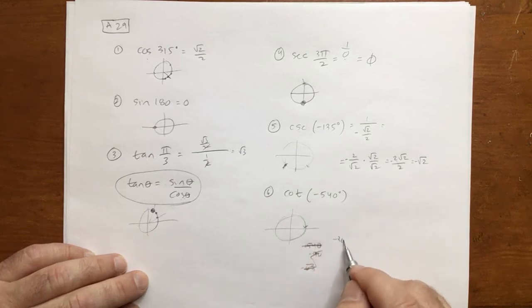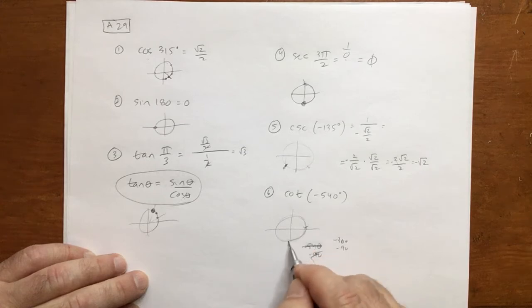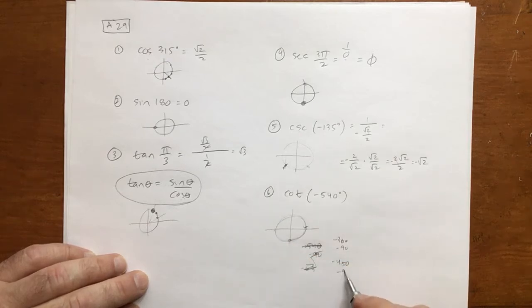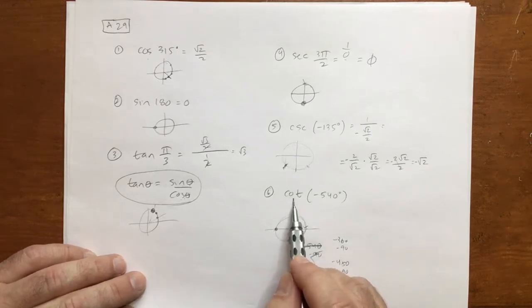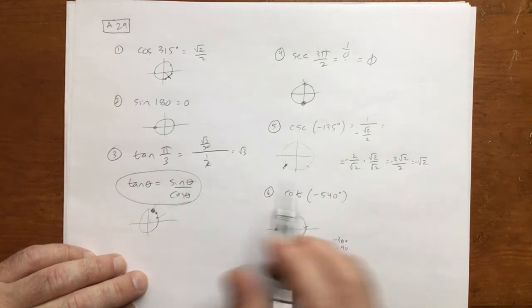Negative 360 this way, minus another 90, so to get out here would be negative 450. Minus another 90 would take me to here, and that's where I am. I'm right here. Okay, and then cotangent is tangent upside down, so cotangent must be cosine over sine.